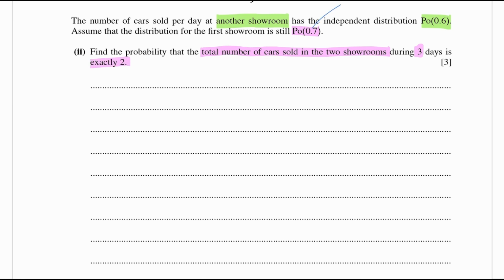Okay, now remember, both these numbers here are for 1 day. So we need to turn them into 3 days. So this Poisson 0.6, we'll call this one Y, becomes 1.8. I don't know why I said 2 days. Oh, 2 showrooms. 3 days, right? So it should be 1.8, 3 times 0.6.